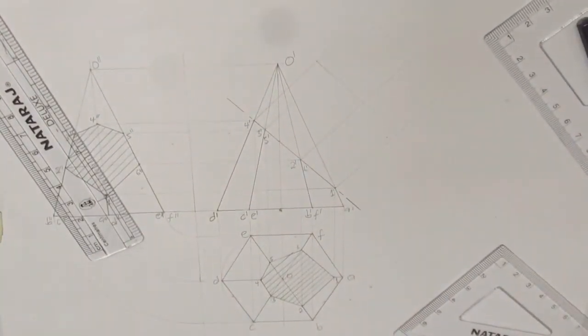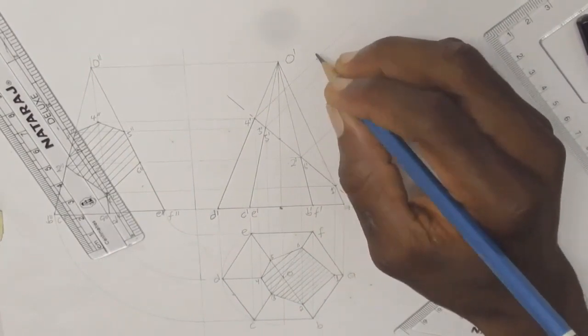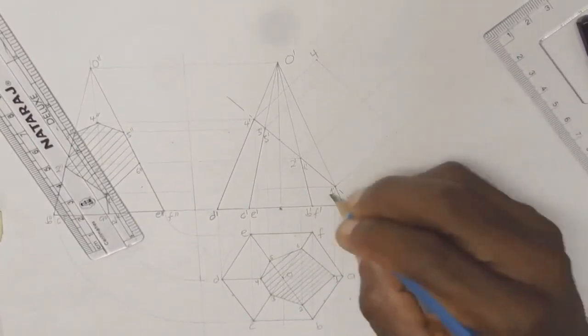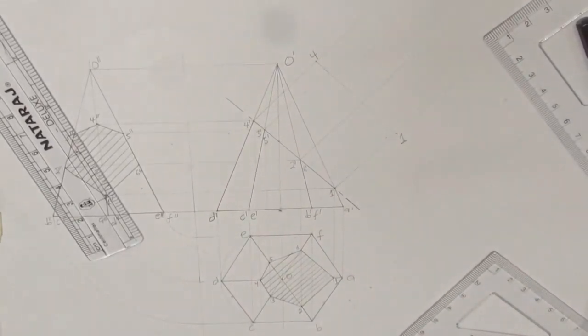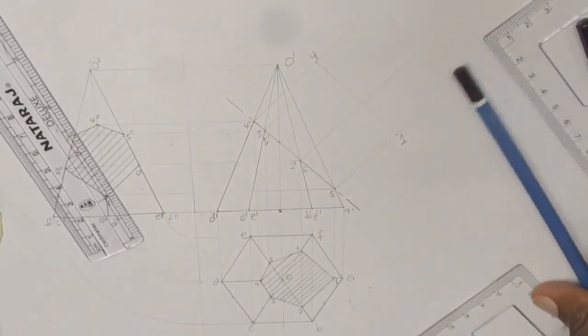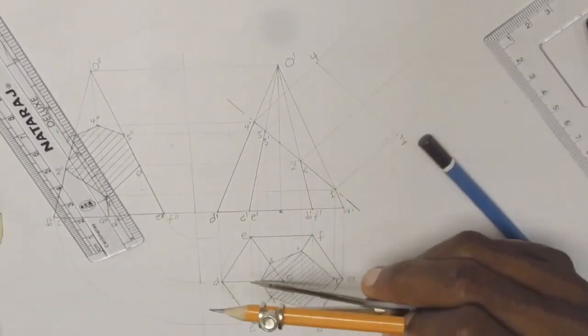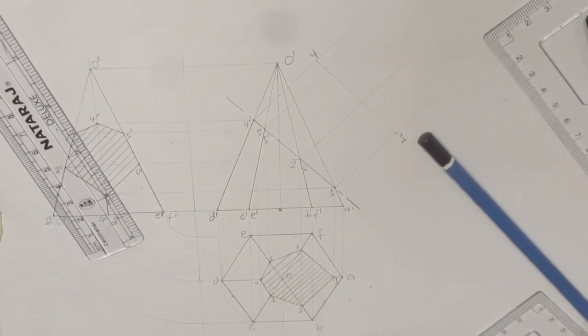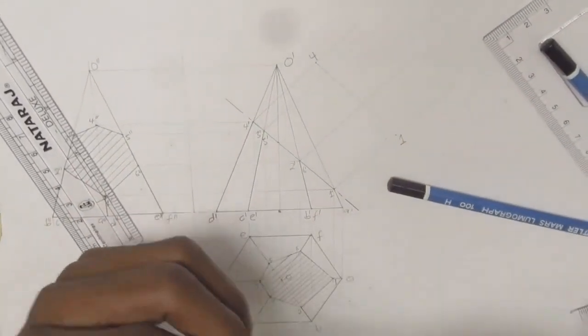The line connecting A to D, or 1, 4, has a line that goes through it. So that is the line, this line here. We pick measurements from that.